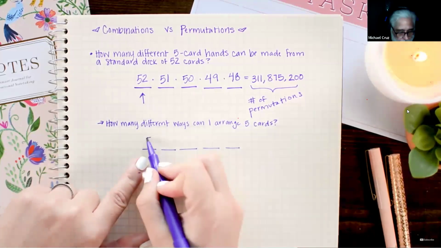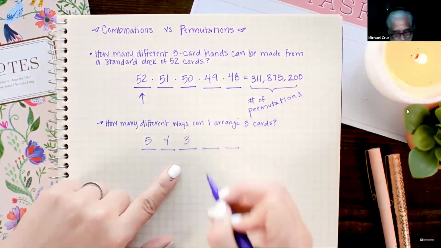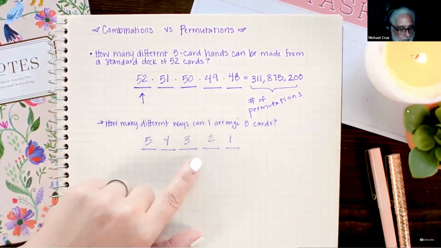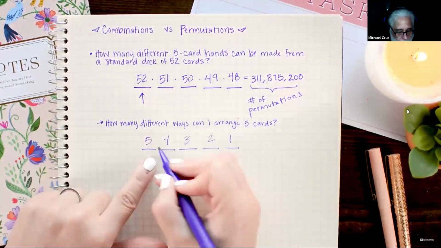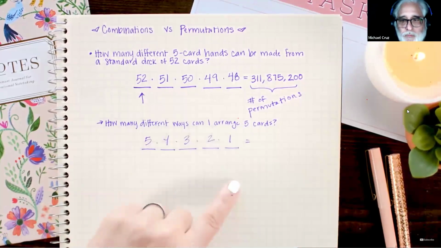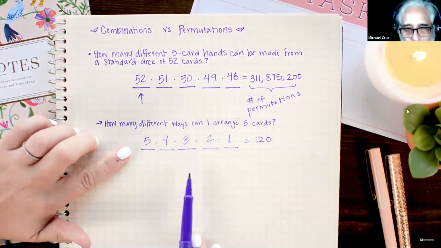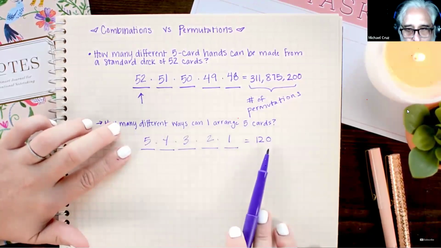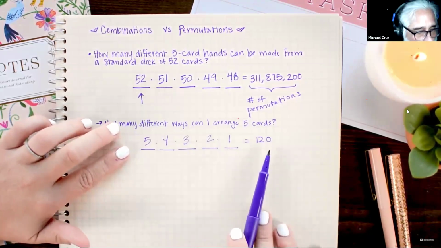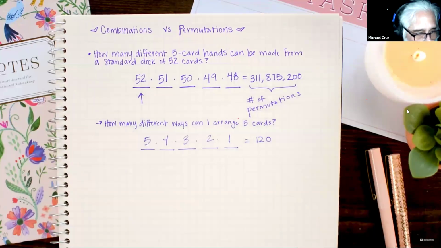So I have 5 options for the first card, 4 options for the second, 3, 2, 1, just like we did up here. I'm going to multiply these together to get 120. This means that any one hand of cards can be arranged 120 ways. Think about that for a second. That means when you're sitting there with your cards in your hand and you're trying to organize them, there are 120 different ways you could organize those cards.